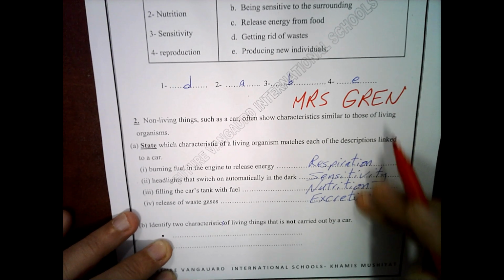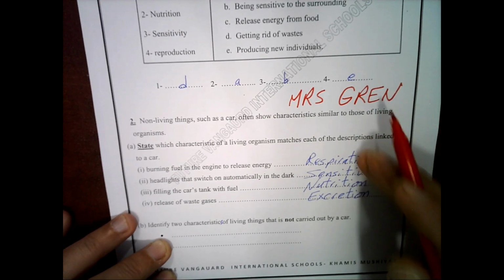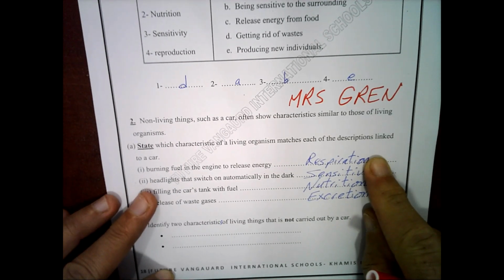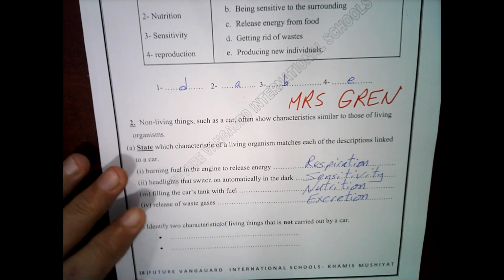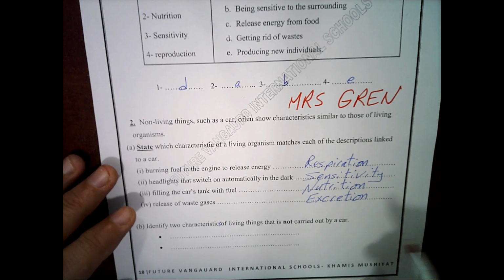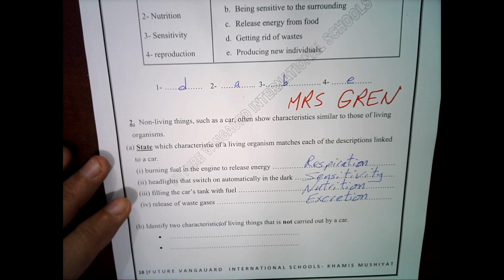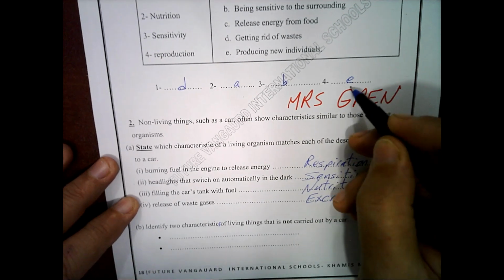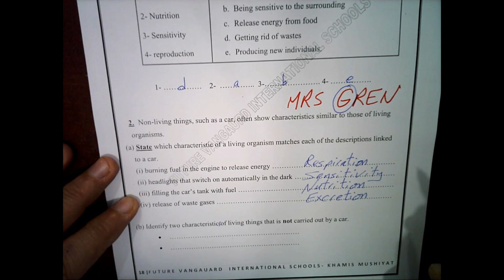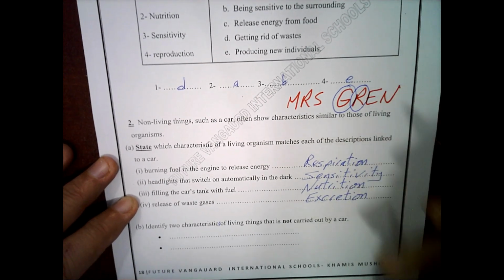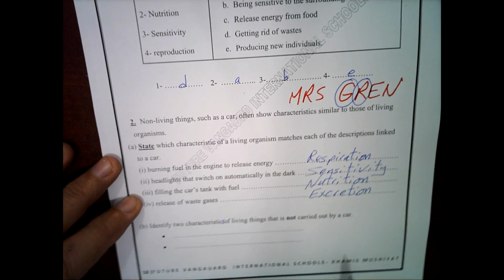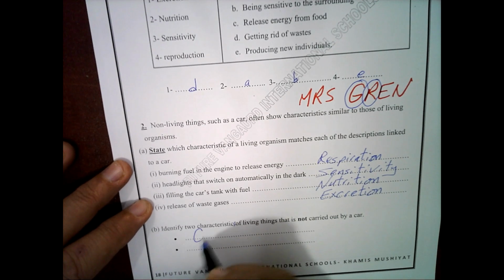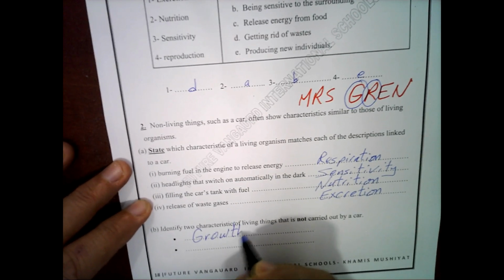So we mentioned similarities between a human being or living organism and the car, like respiration, sensitivity, nutrition, excretion. So what are the remaining characteristics not mentioned for a car? For example, growth is not mentioned, and reproduction also not mentioned. The car cannot reproduce, and also cannot grow into a taller one. So here's the answer: growth and reproduction.